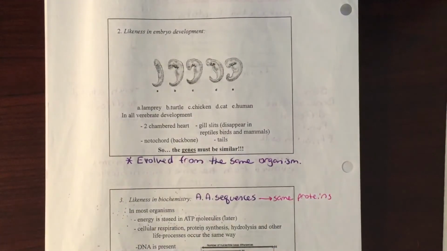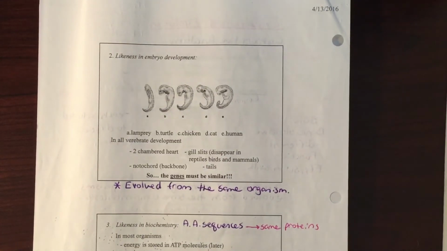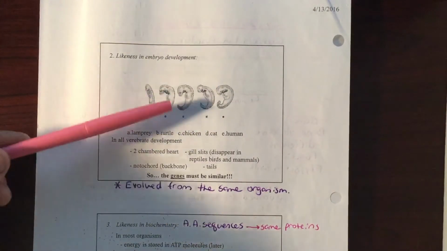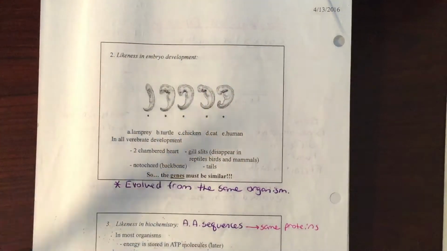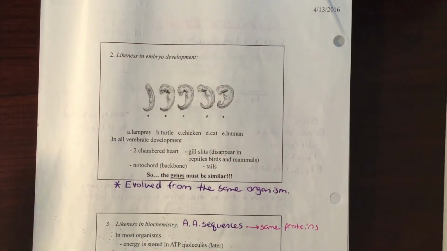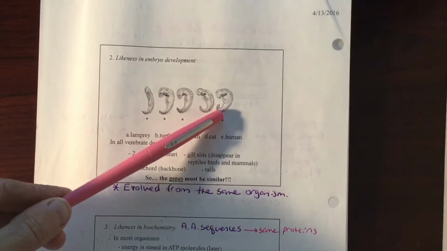As we move on, the next little bit of evidence of evolution is embryological similarities. So as we're forming within the womb, a lot of different organisms are going to be very relatable. You can almost not tell the difference between them. So if you look at these particular embryos that are forming, the first one is what is known as a lamprey. A lamprey is just a jawless fish. Second one is a turtle. You have a chicken, you have a cat, and yep, you got your human there.